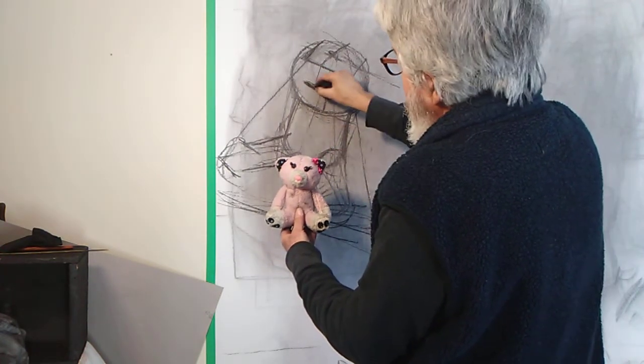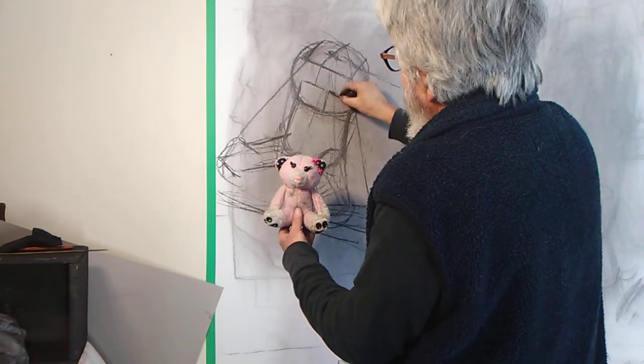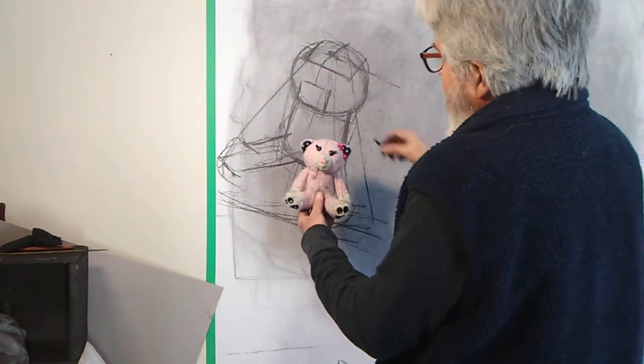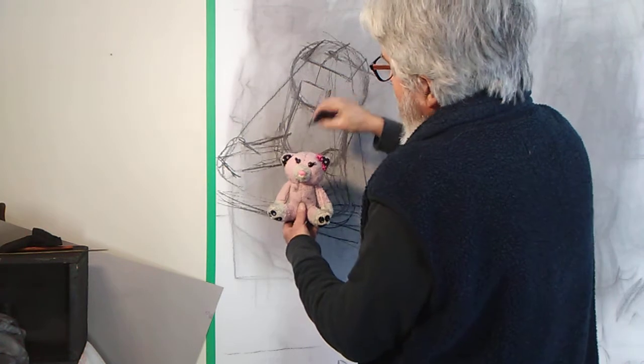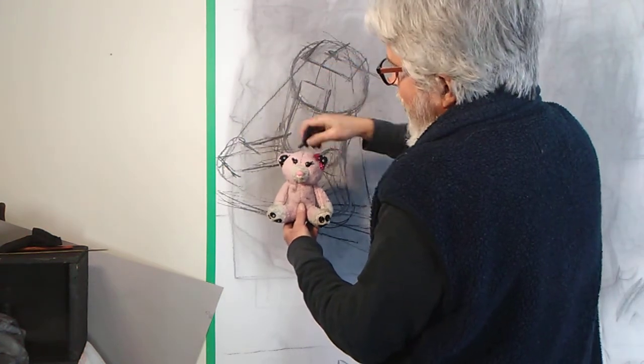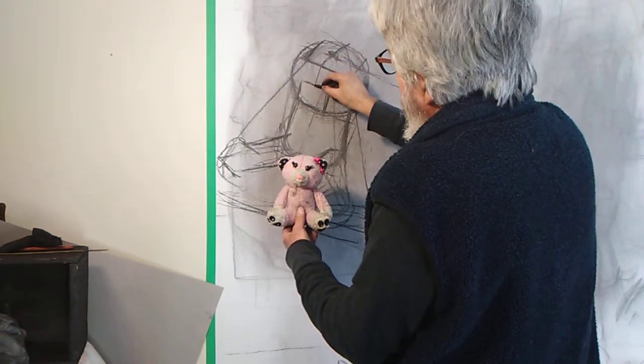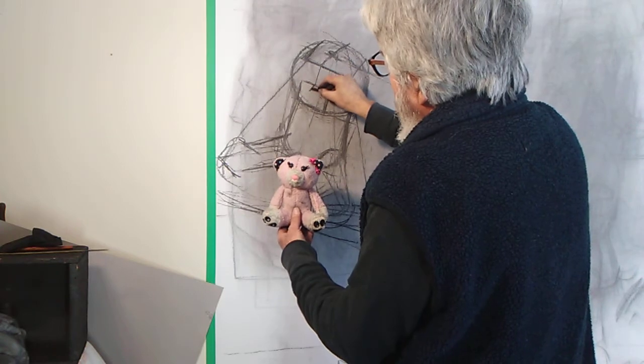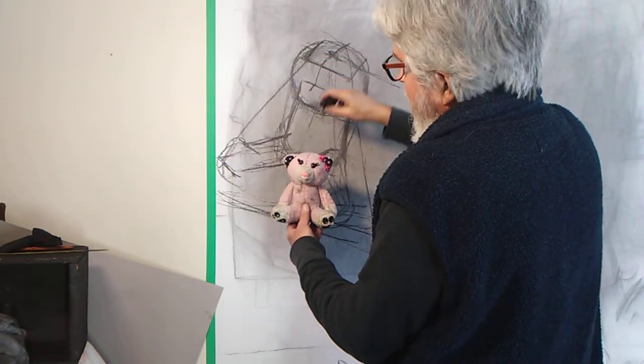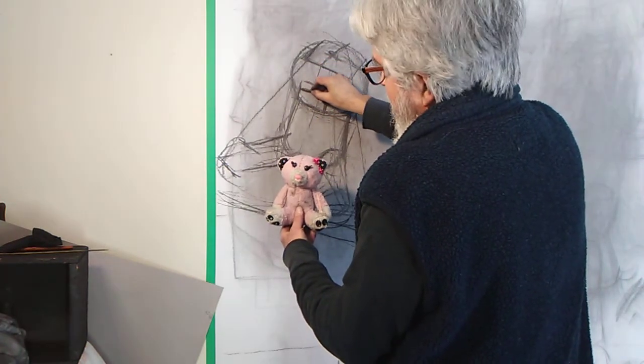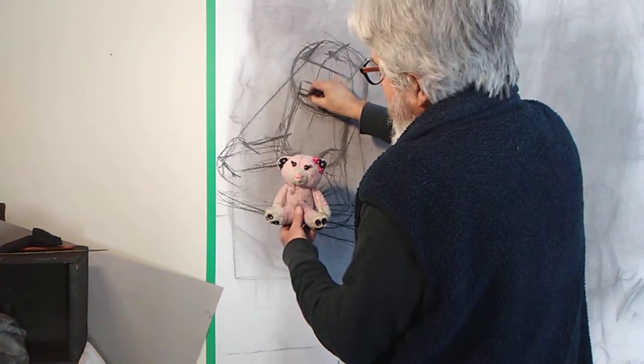So it's like this, and it's like this. So I'm blocking those things out in simple straight lines. Now, if this line came down and hit his nose, this nose would come out a little bit. So in other words, on a straight line or an angle, it would come out a little bit, which means there's another plane in here. And so I'm going to place that plane.